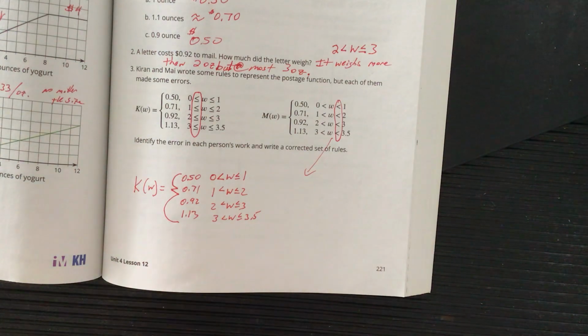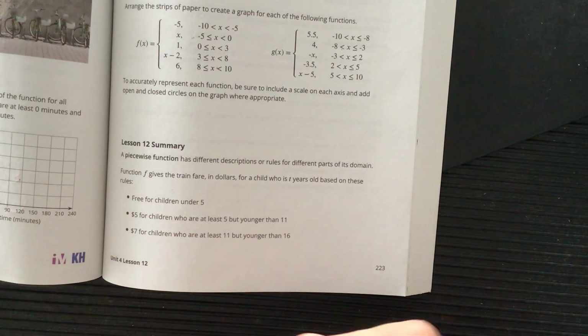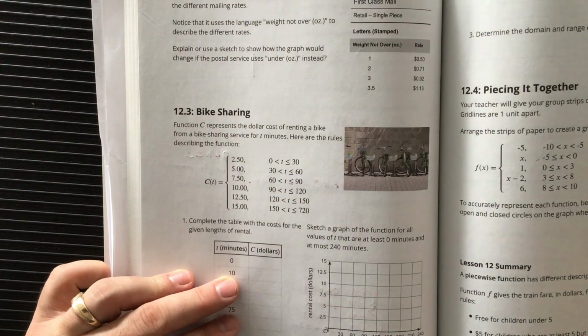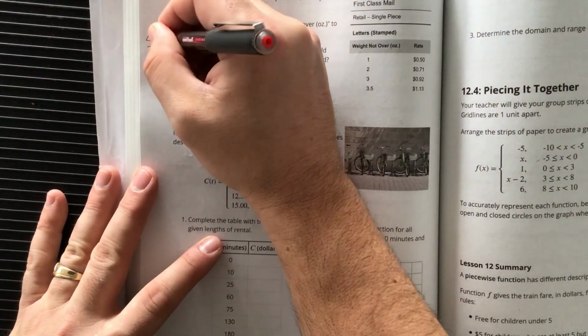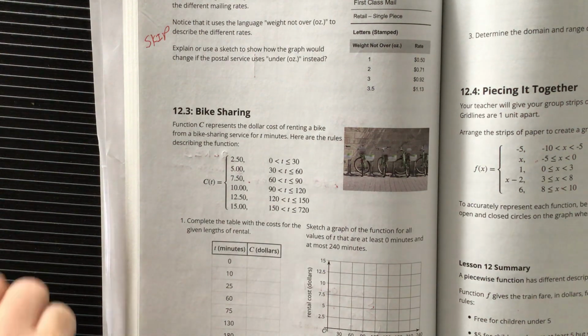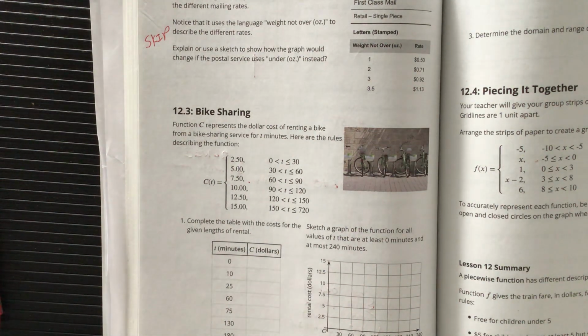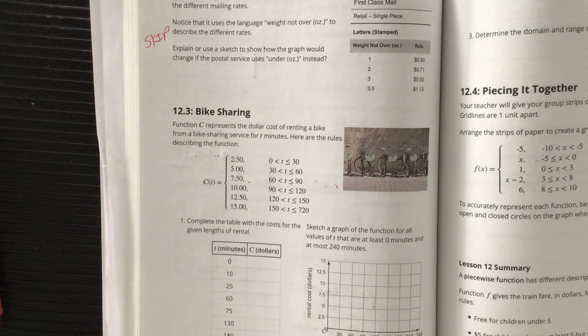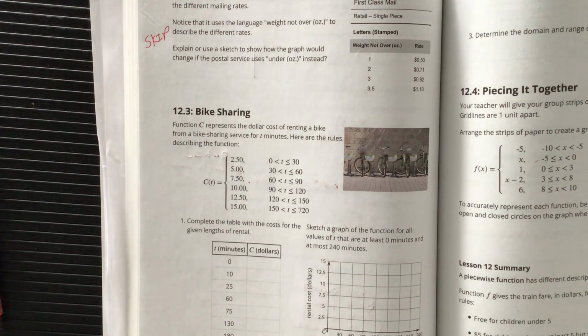Okay, next page. We're going to skip the Are You Ready on 222 and go into the bike problem. Jackson's going to read question 3 for us, please. Function C represents the dollar cost of renting a bike from a bike sharing service with T units. Here are the rules describing the function. All right. So what does C represent?